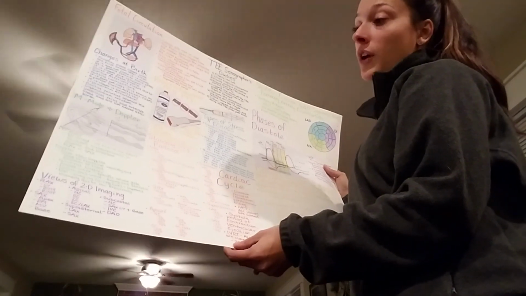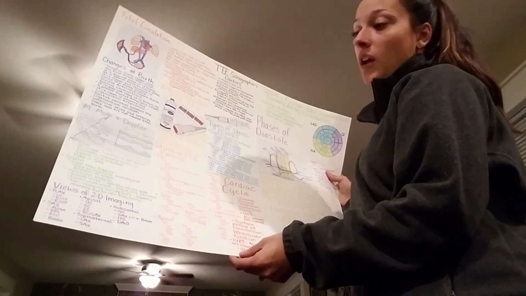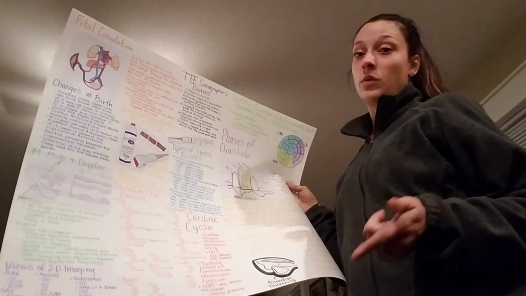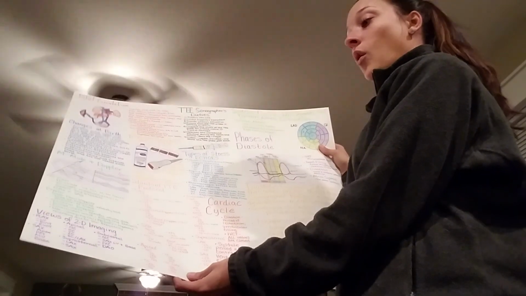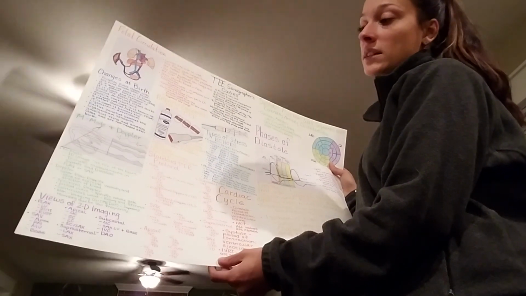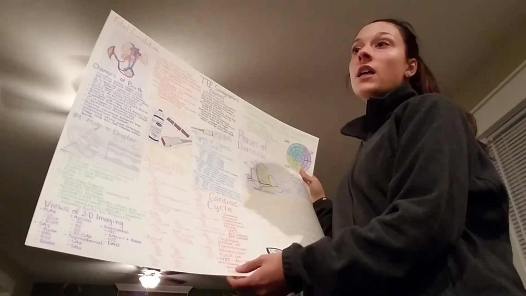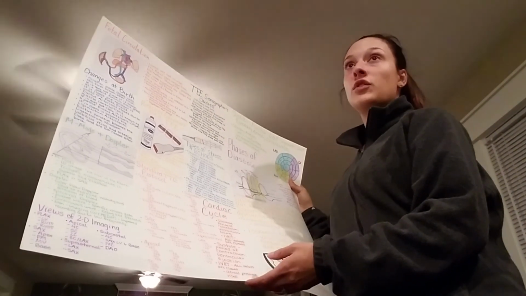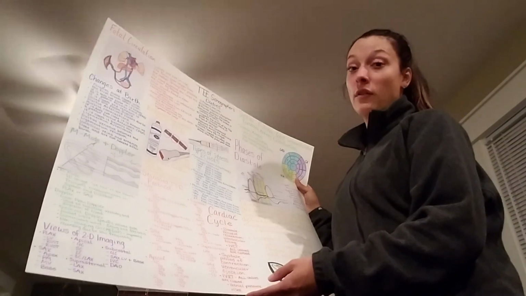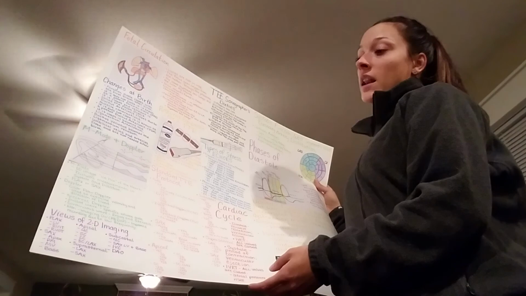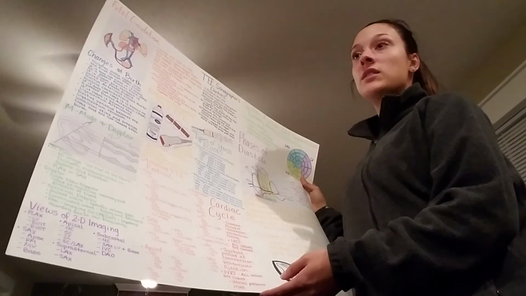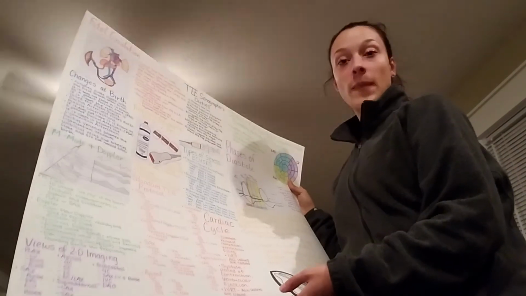All right, as far as the views of the 2D imaging, we have the parasternal window, which we have the long axis and the short axis. We have the apical, suprasternal, subcostal, and in the parasternal long axis, the views that we typically see are the left ventricle, the right ventricle inflow tract, and the right ventricle outflow tract. And then in the short axis, we have the apex, the papillary muscles, the mitral valve, and the base.